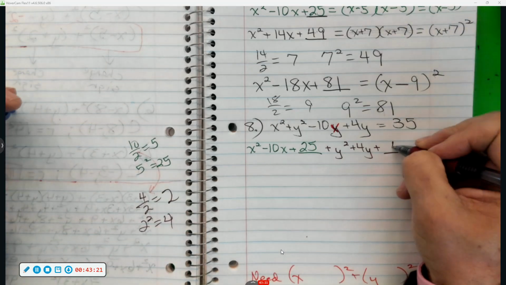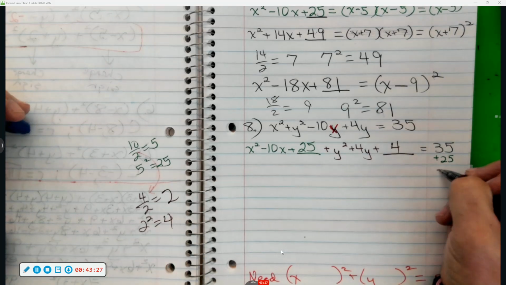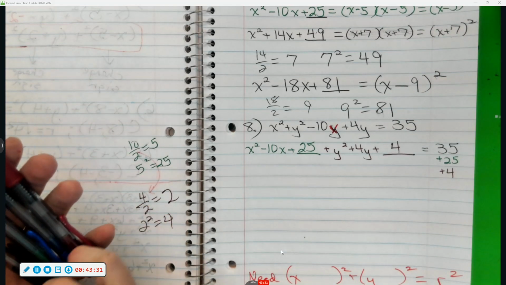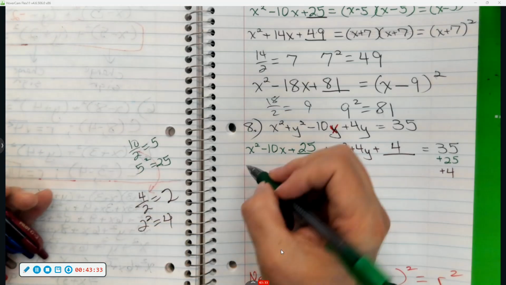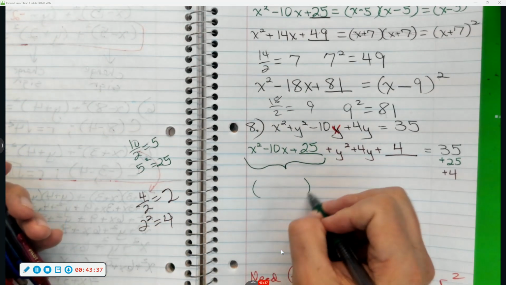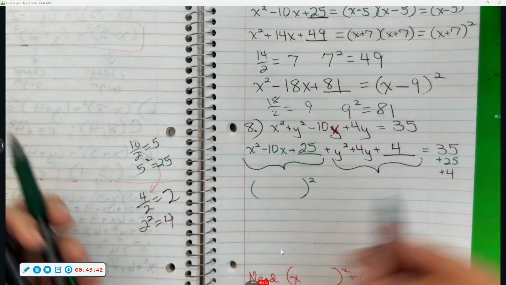So we add 4 to the left and you have to add the 4 to the right also. And this is actually going to work out very nicely, I suppose I should say, if I remember my old rules of grammar.